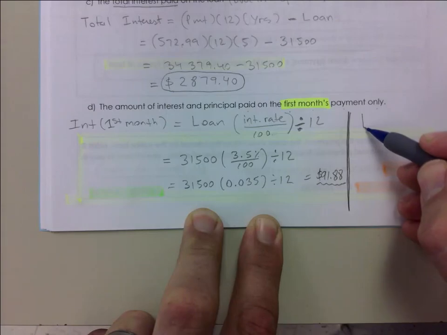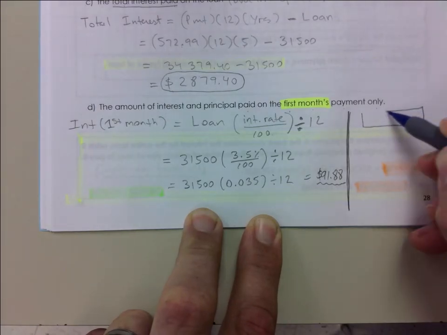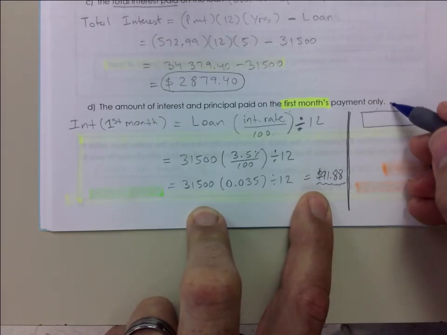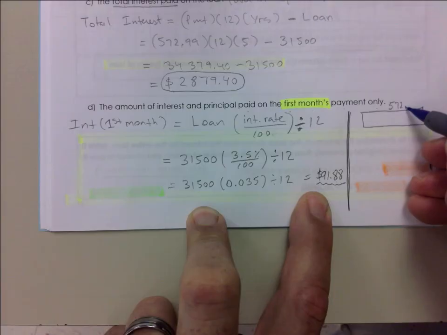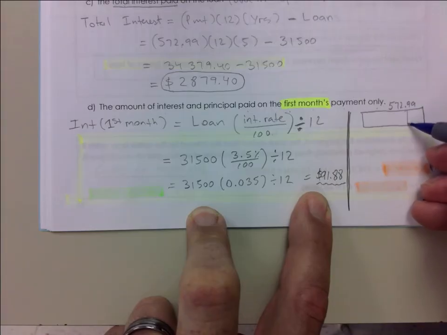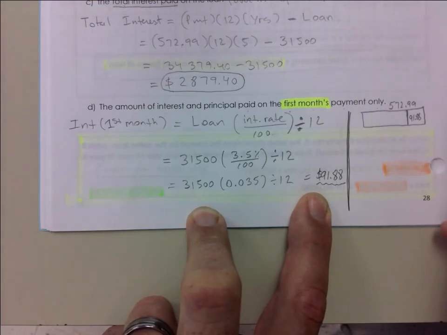Remember, your payment always has a little bit of both. What's my payment again? $572.99, correct? A little chunk of that, about $100, let's say it's about this big, is 91.88. That's what you just figured out.